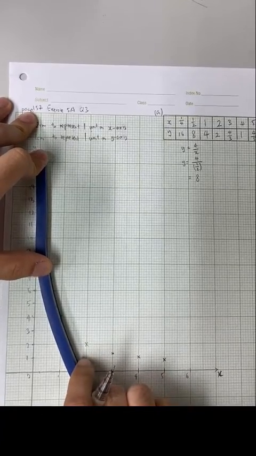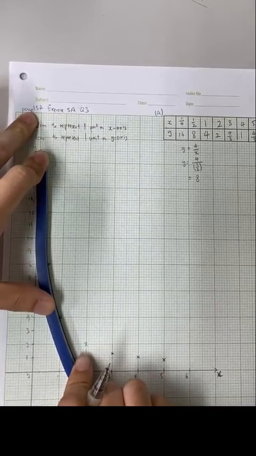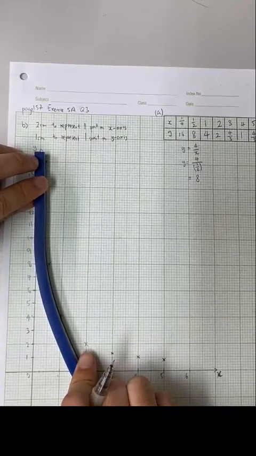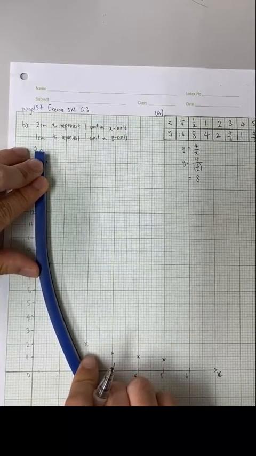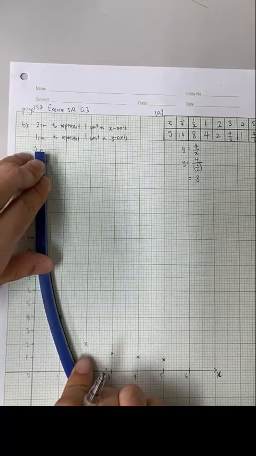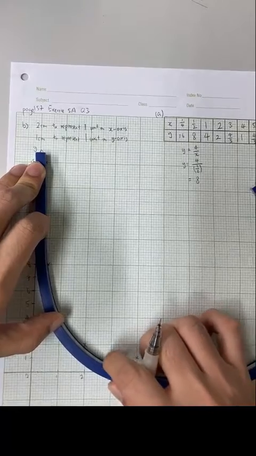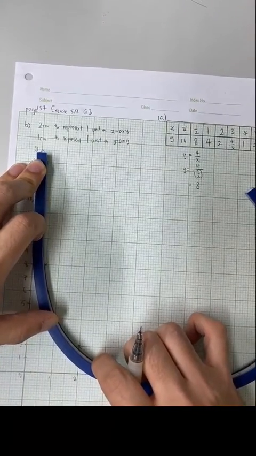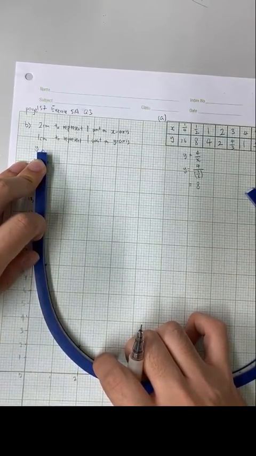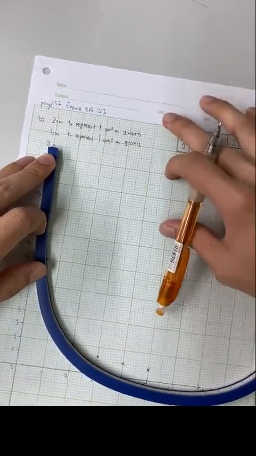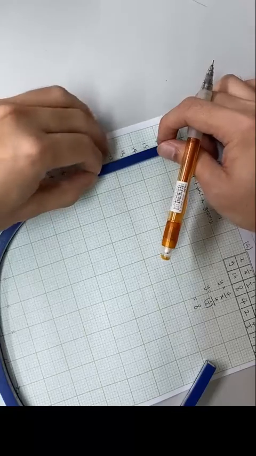Place the ruler on all the points that you see. Again, it comes with practice. You should have done quite a bit in term 2 for chapter 2. Okay, but now we have a different equation. Okay, I'll be flipping the page around just to make it easier for me.